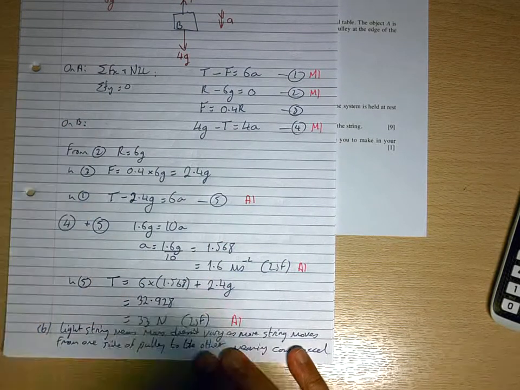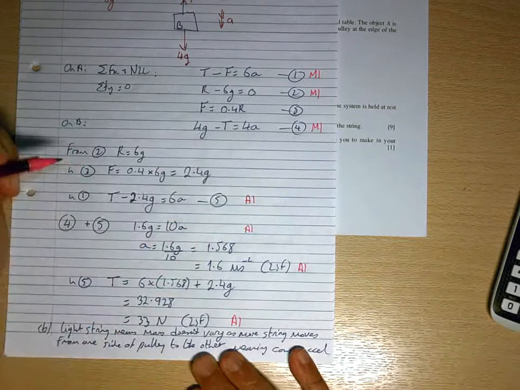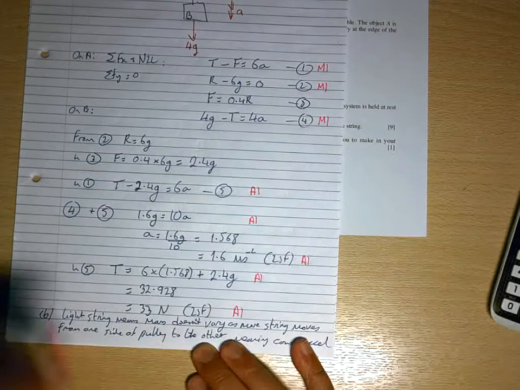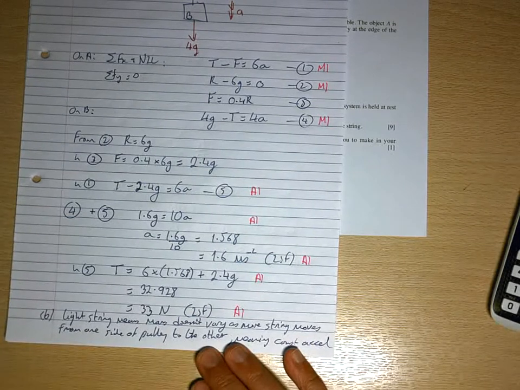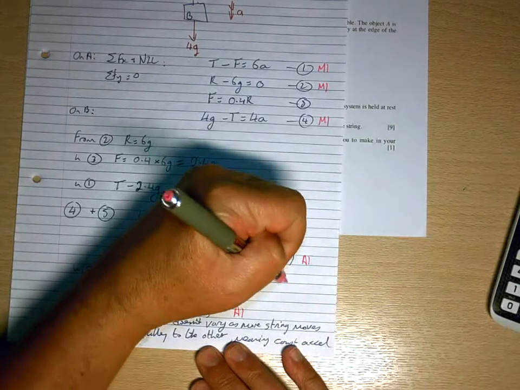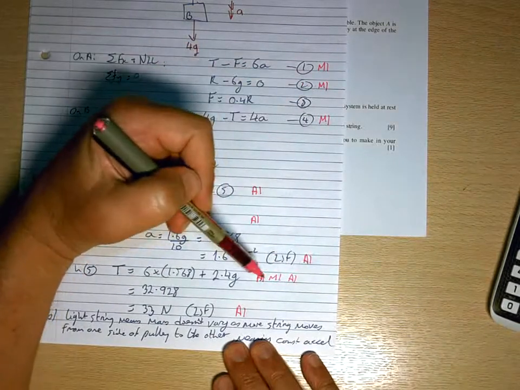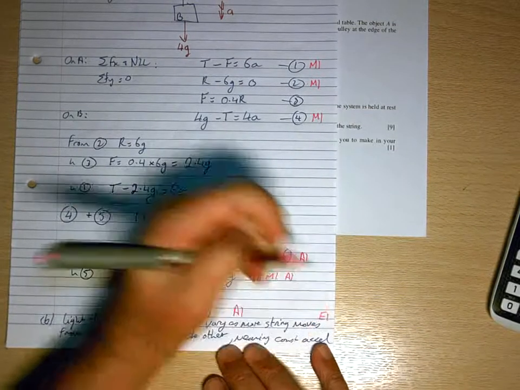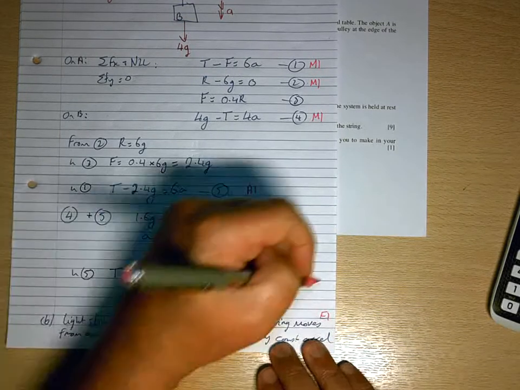And you will have a mark for then eliminating T, and a mark for then substituting back in. So that's 8. And they want to give you another mark as well. Let's have a method mark for the substitution and an accuracy mark for doing it correctly. So that's 9, and then an E mark, an explanation mark, for what that assumption actually allows you to do. So 10 marks for that question.